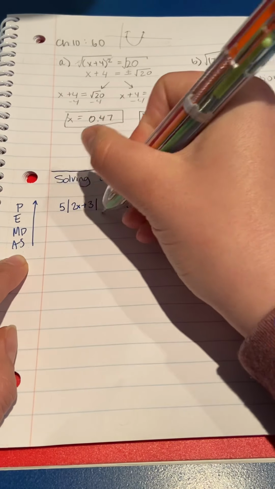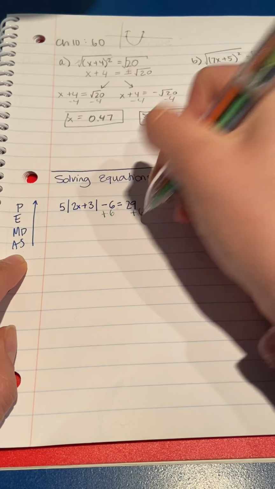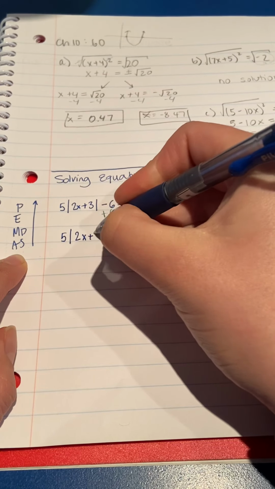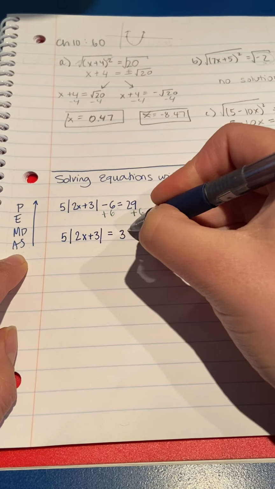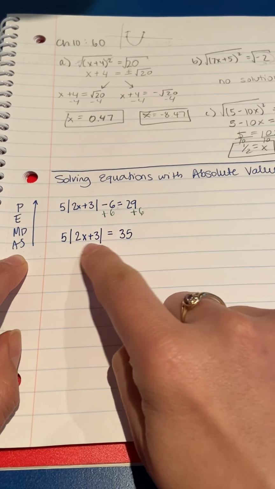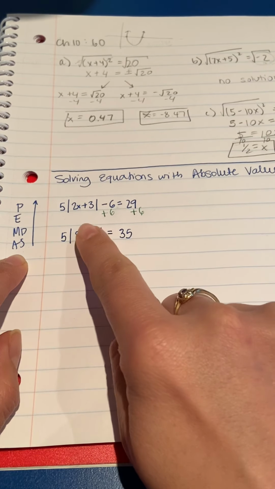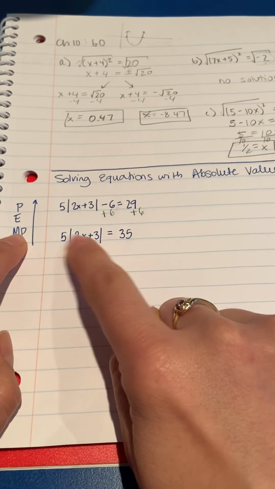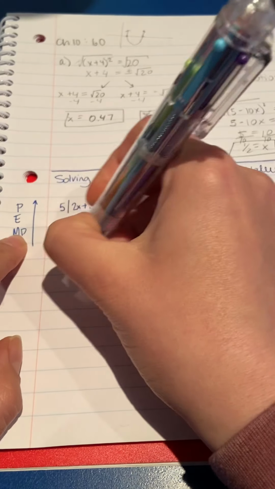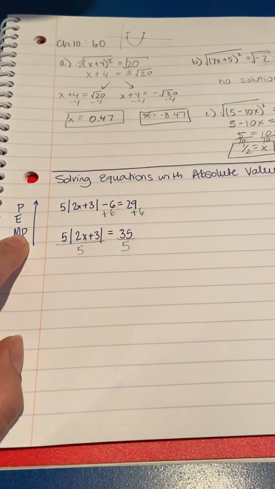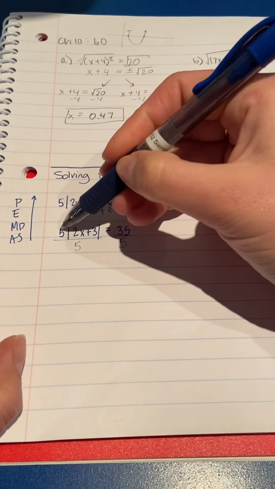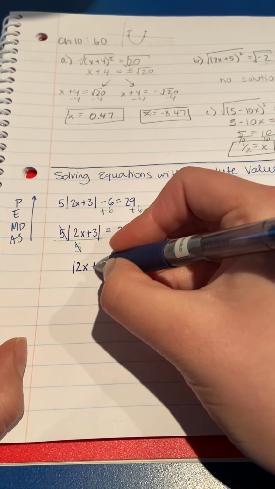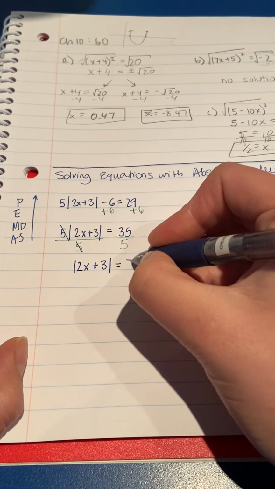So first I'm going to add 6 to each side of the equation, and that's going to give me 5 times the absolute value of 2x plus 3 is equal to 35. Then we still want to isolate that absolute value quantity by eliminating that 5. 5 is being multiplied, so the inverse of multiplying times 5 would be dividing by 5. So I'm going to take each side and divide it by 5. So the 5s are going to eliminate. I am left with the absolute value of 2x plus 3 is equal to 7.